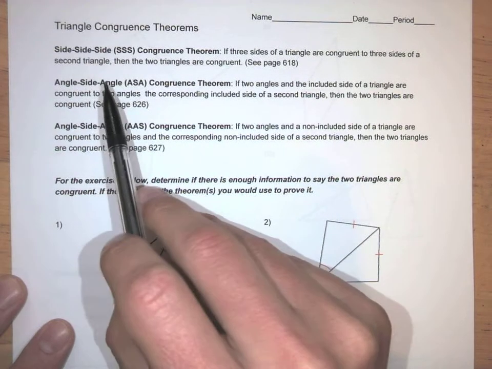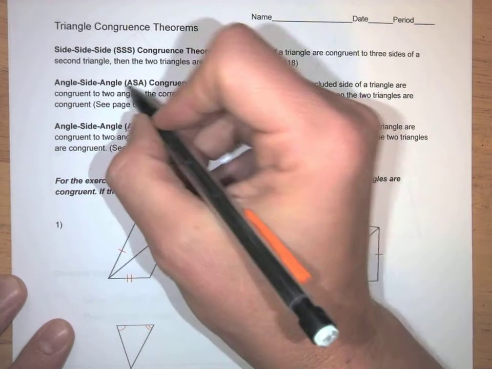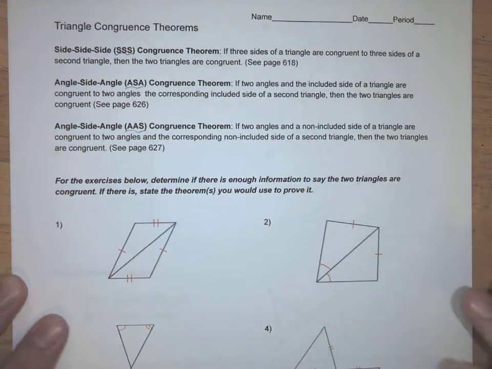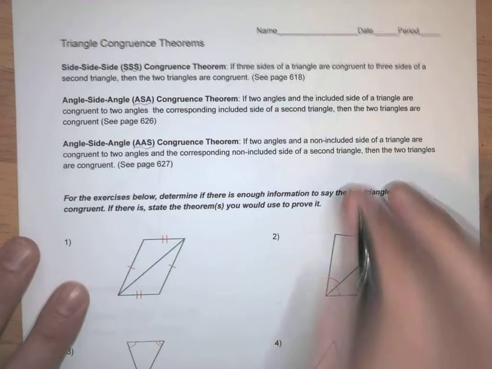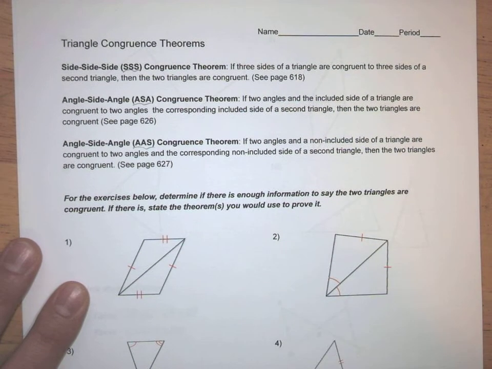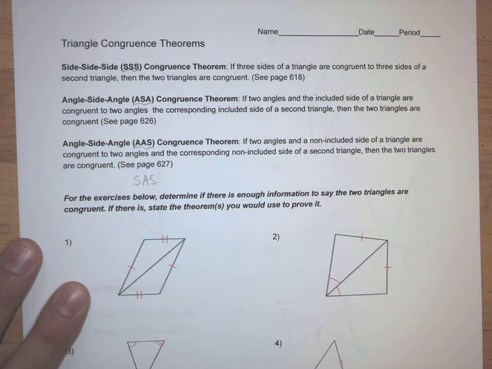So we've got side, side, side, angle, side, angle, and angle, angle, side. These are basically the minimum amount of information you need to know about 2 triangles to be able to say they're congruent. Remember that we have one other one that we already did, right? Which was SAS, the side, angle, side. Okay, so that's another one, side, angle, side congruence theorem.